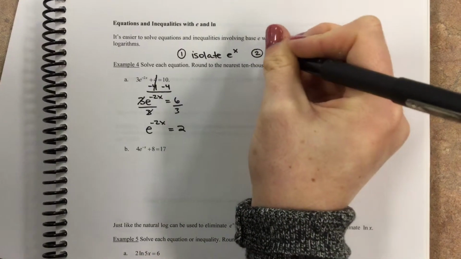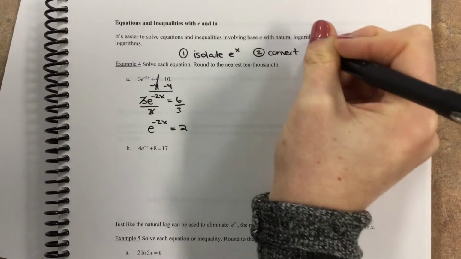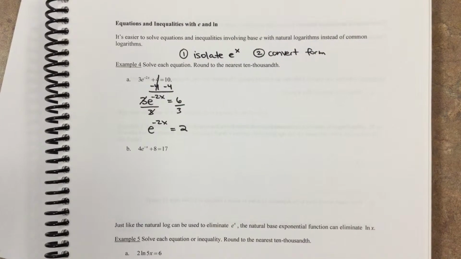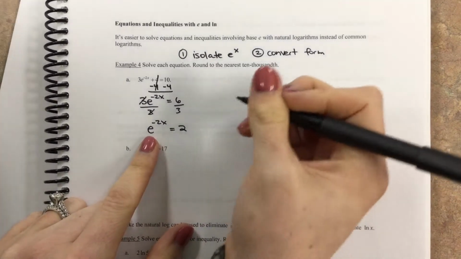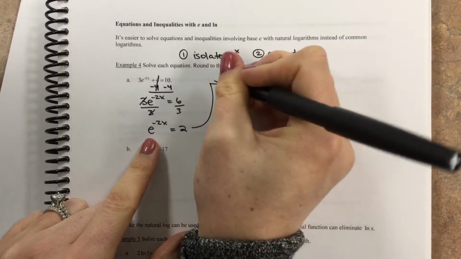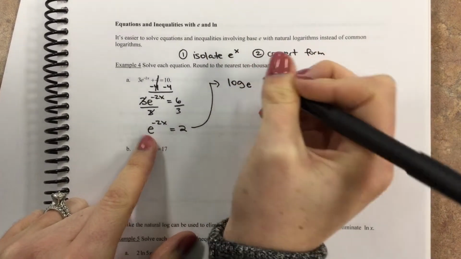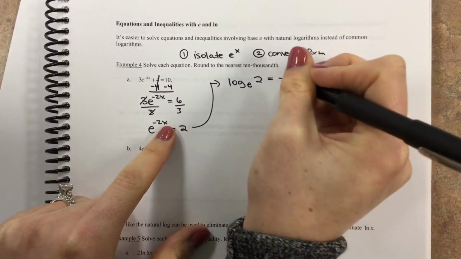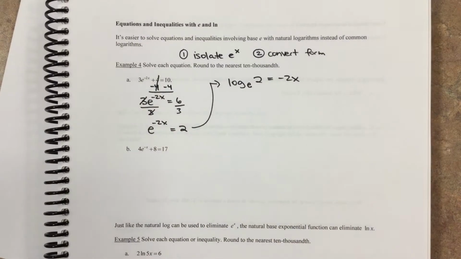So once I isolate the e to the x, let's say that's step 1. Step 2 would be to convert the form. This step works for both of these. Convert the form means if you're in exponential and you don't know x, put it in logarithmic. If you're in logarithmic and you don't know x, put it in exponential. So with this, I'm going to write it as log base e of 2 is equal to negative 2x. That's just my classic conversion back and forth between log and exponential.